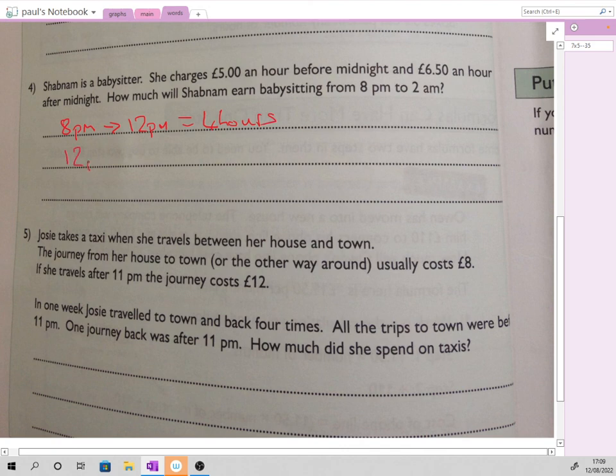And from 12 to 2 a.m. it's going to be equal to 2 hours. So there's the numbers we need. So the formula we're going to use for this is £5 times 4 hours plus £6.50 times 2 hours. Yeah, and we do the multiplying in the brackets first and then add them. So 4 5s are 20, plus 6.50 times 2 is 13. So that will equal £33.